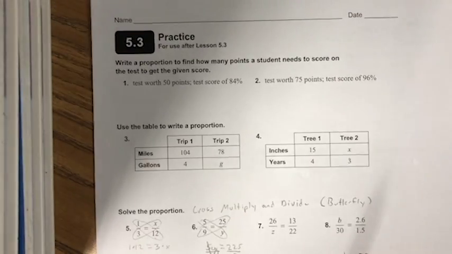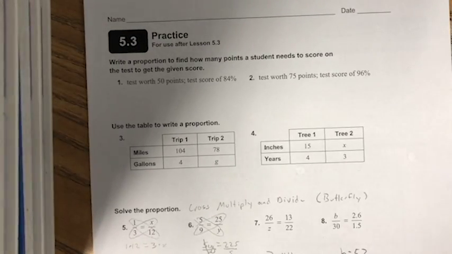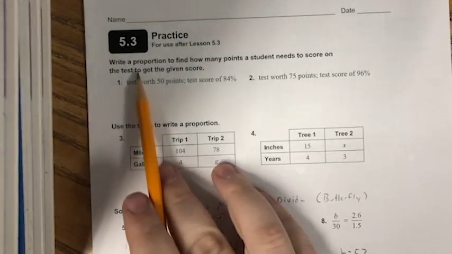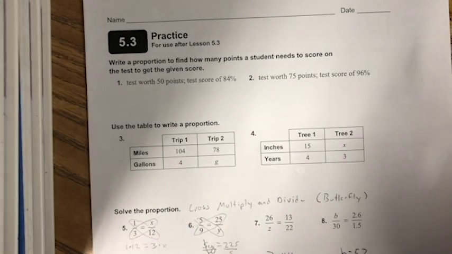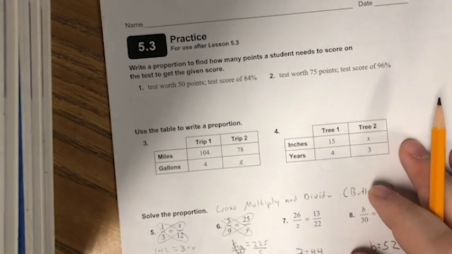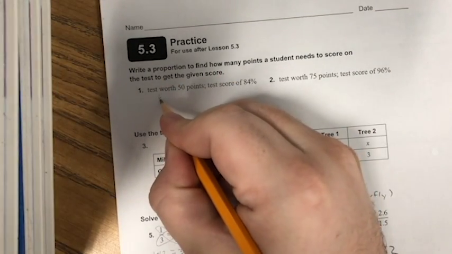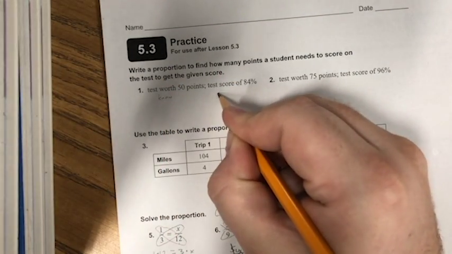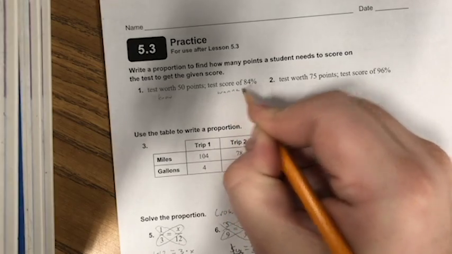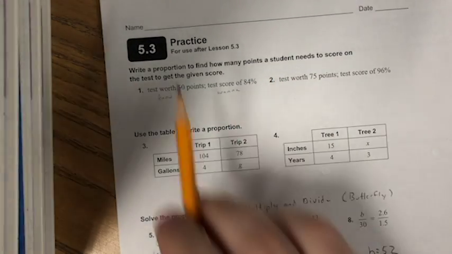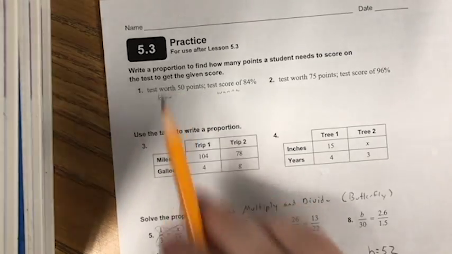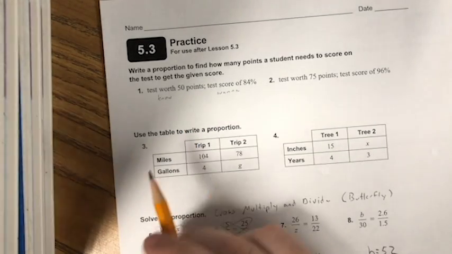All right, let's do a few more. Let's go to another word problem here. Let's do number 1. It says, write a proportion to find out how many points the student needs to score on the test to get the given score. So, what do I know? That's one thing I want to try to figure out. What do I know and what do I want to know? Well, there's one thing I know for a fact. I know that the test is worth 50 points. All right? It's 50 points.